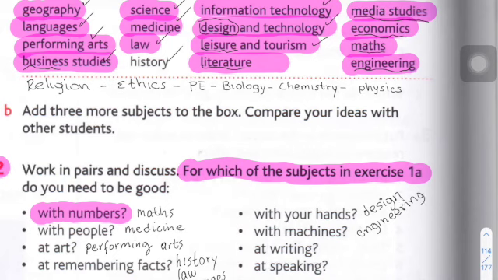You need to be good at writing to study literature. And you need to be good at speaking to study, for example, languages, I guess. Okay. I know that there are more other options, so think about them and write them in your photocopies.